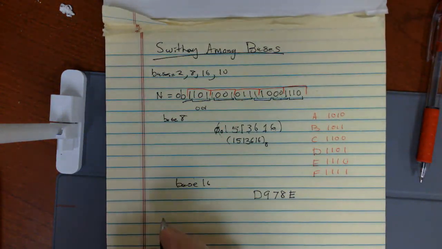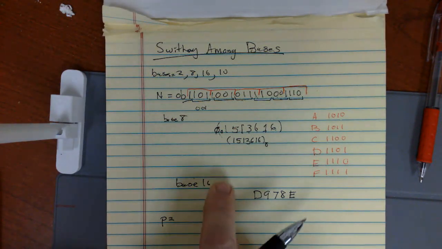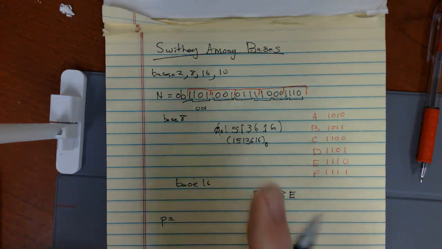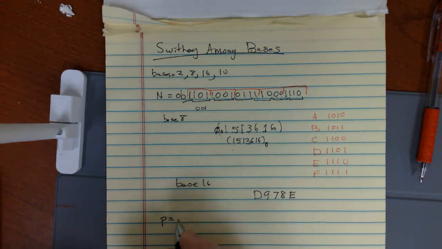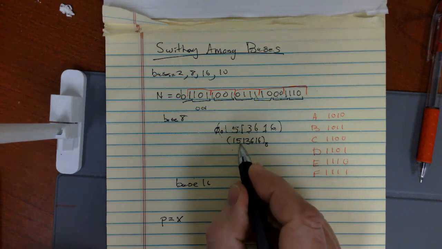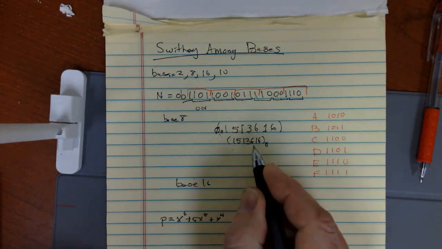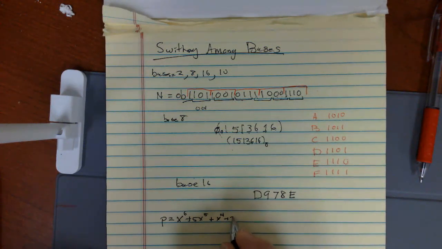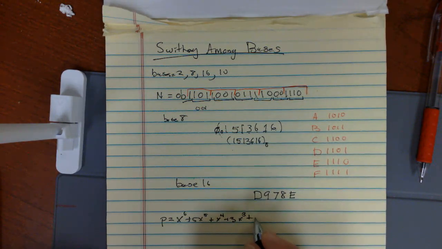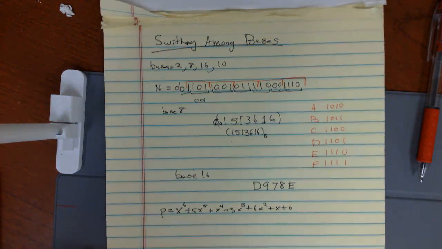To me, the easiest thing is to look at our base 8 representation, and I'll have 1 times x to the 6th power, plus 5 times x to the 5th, plus 1 times x to the 4th, plus 3 times x cubed, plus 6 times x squared, plus x, plus 6.